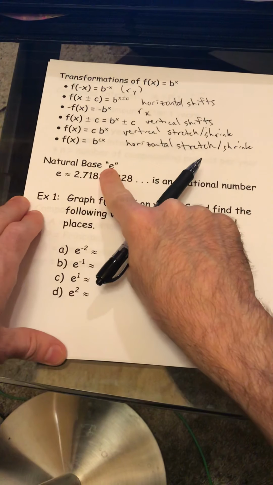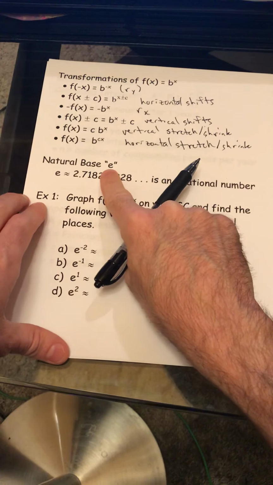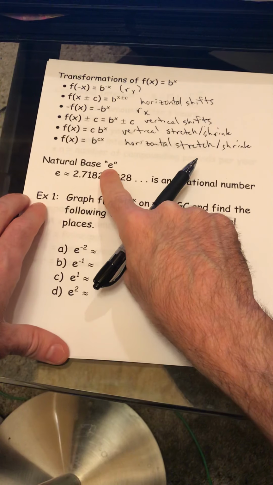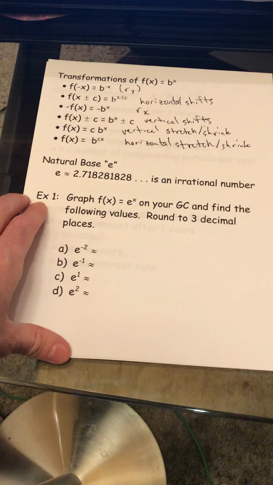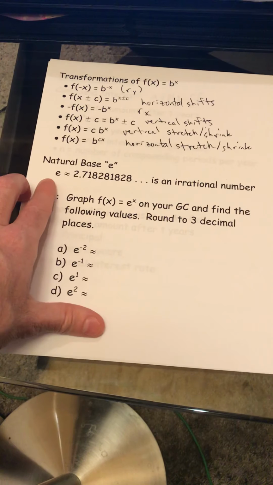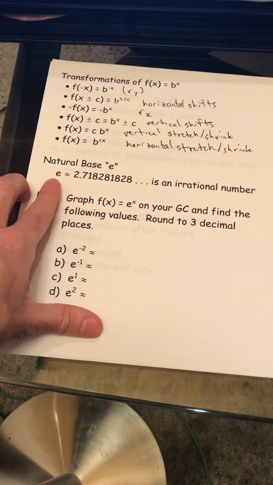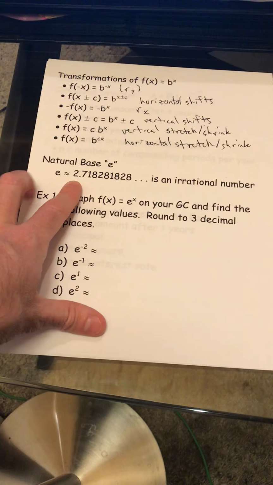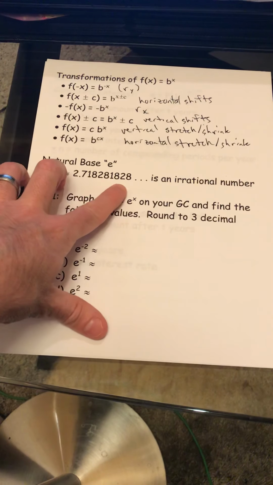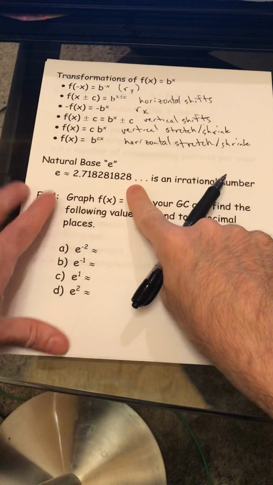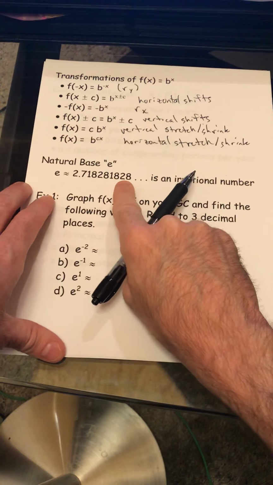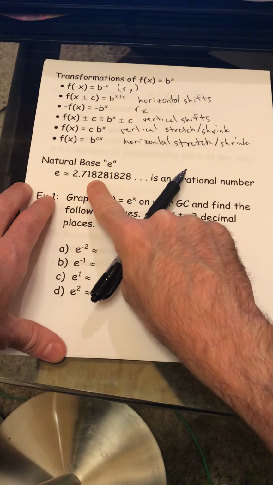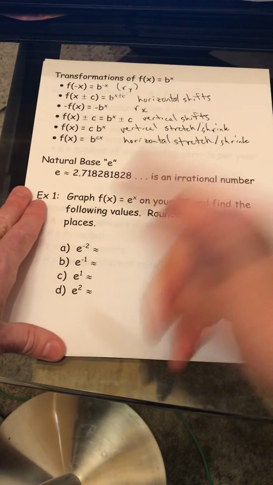The next thing, the natural base, e. I know when you guys look at compound interest, that's where we introduce this idea of e. We'll talk a little more about it, but it is roughly 2.718281828. It is an irrational number. I know it kind of looks like it starts with a repeating component here, but that is not the case.